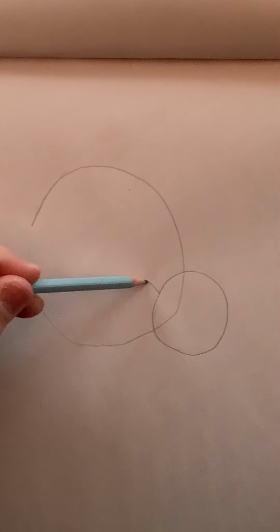Okay, so now I'm going to make the bottom portion of his face. So I'm going to make a curved line around and down and then meet it on this side of his face. And from here we can make his nose. So we're going to put his nose right here. Kind of an oval shape, sideways oval shape.